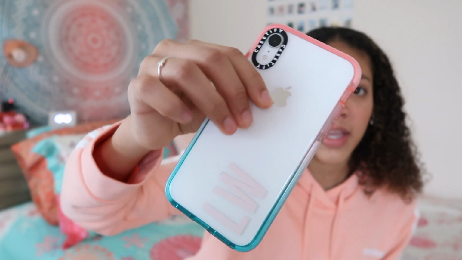Okay guys, so that is everything on my phone, and I forgot to talk about my case, which is super important and totally off-brand for me, but I got this case for Christmas, and it's from Casetify. It's part of their Impact collection, which is amazing because it's so protective, but it's slim, which I love. It's not super thick and it's not super thin, and I'm obsessed with the side, like the ombre, the pink to the blue. I think the camera's focusing on my face, but I think you can see it. And then I got my initials LW in this light pink, and I'm just super obsessed with this case.